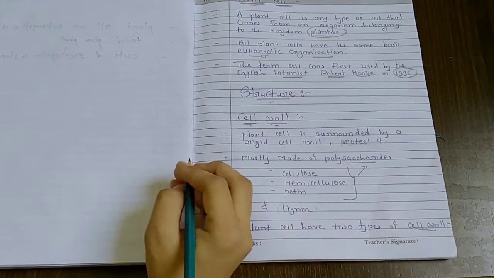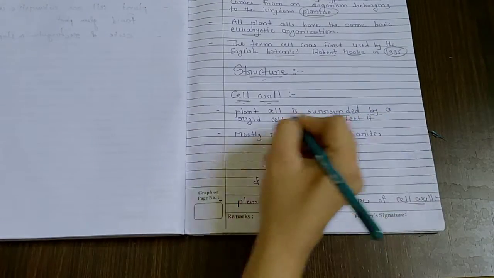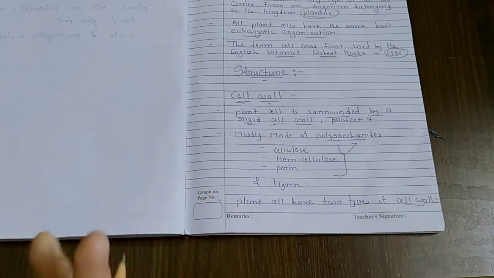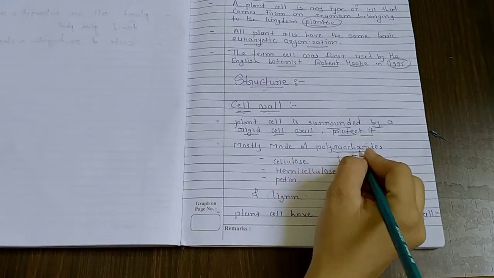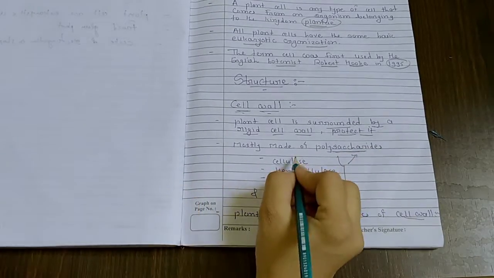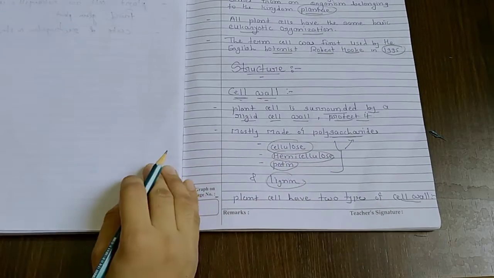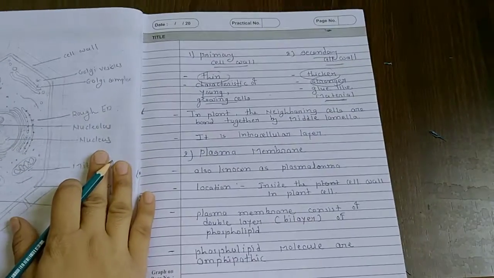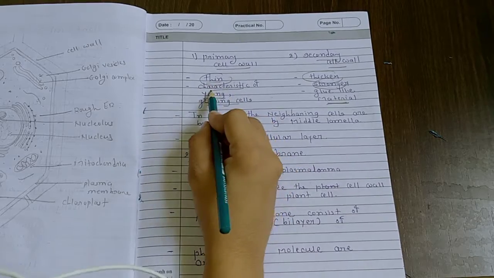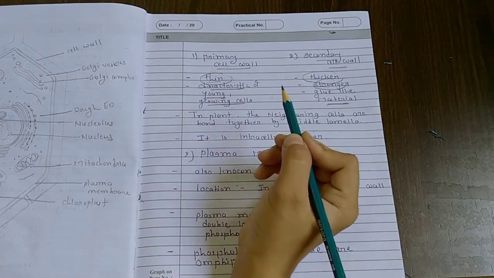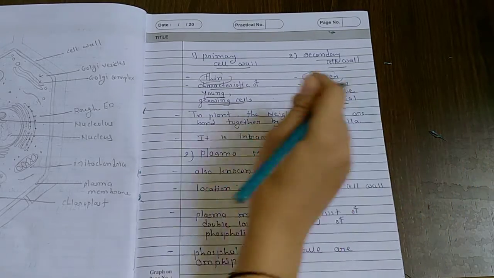First of all, we will discuss the cell wall. The plant cell is surrounded by a rigid cell wall, and the function of the cell wall is to protect the cell. It is mostly made up of polysaccharides. The content of the polysaccharide is cellulose, hemicellulose, pectin and lignin, right? The plant cell has two types of cell wall, the primary cell wall and the secondary cell wall. The primary cell wall is thin, characteristic of young and growing cells, right? And the secondary is thicker, stronger and glue-like material.